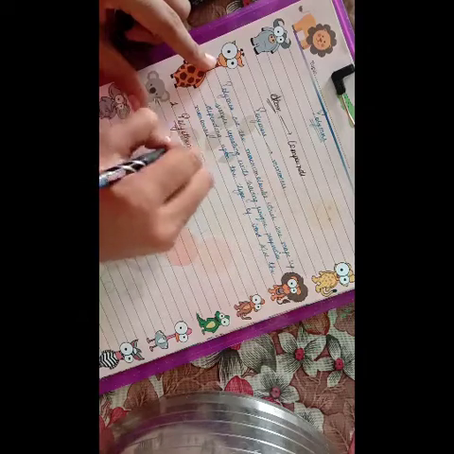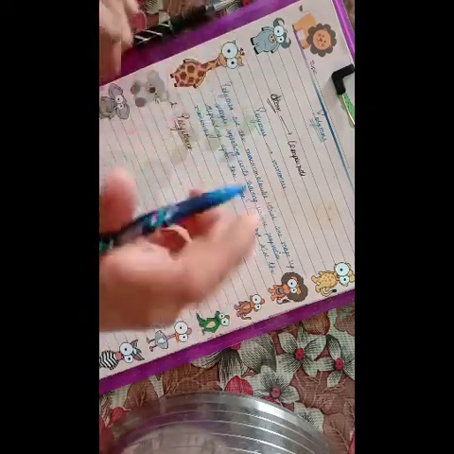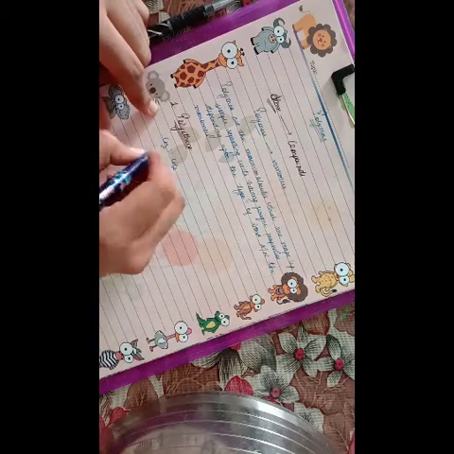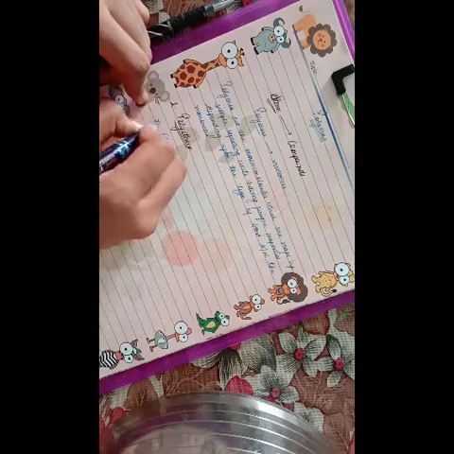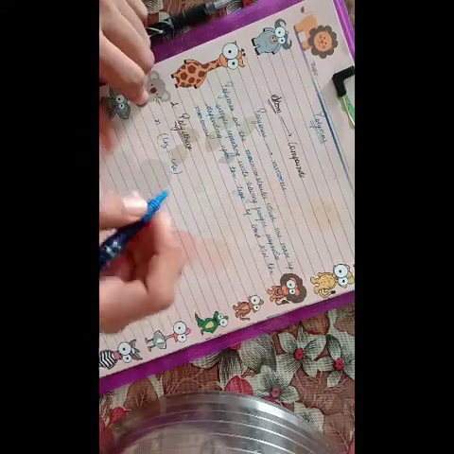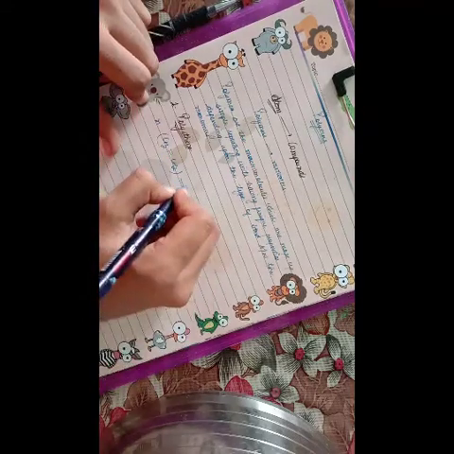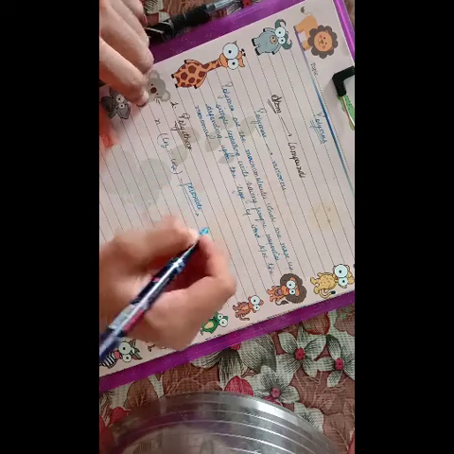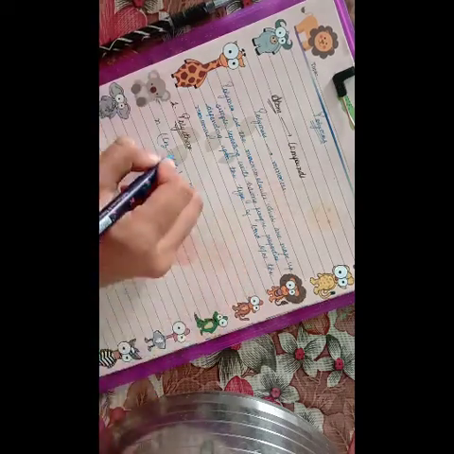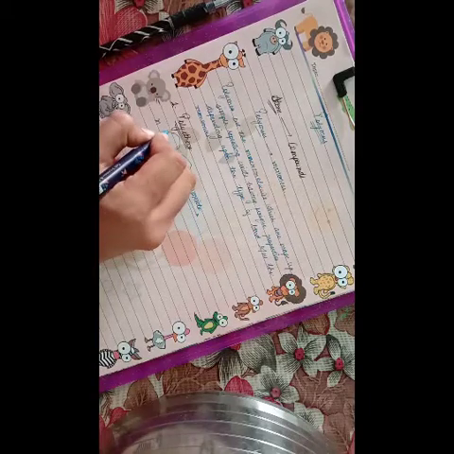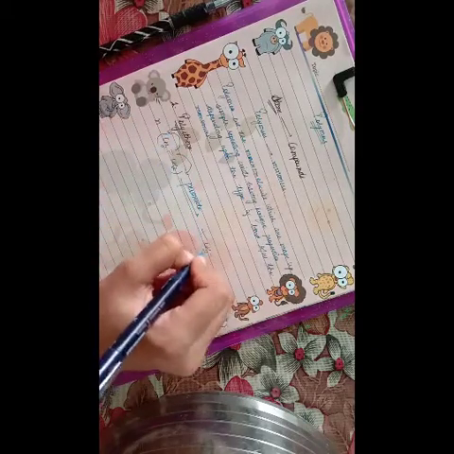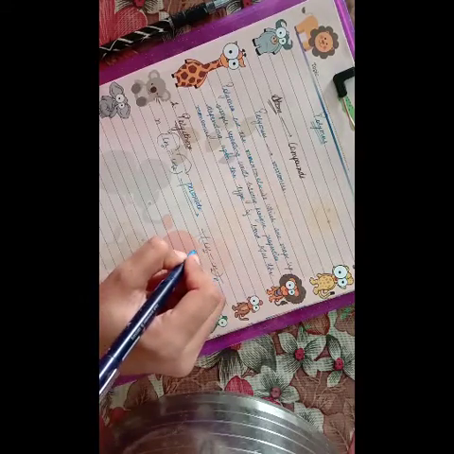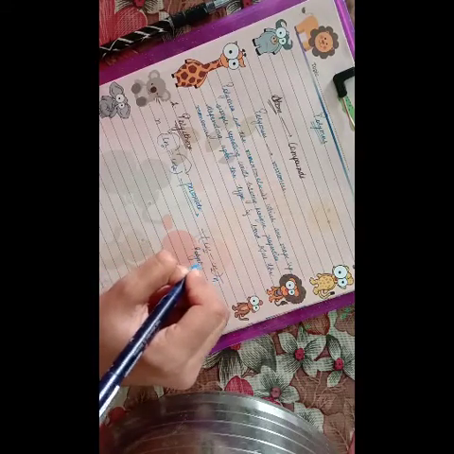Polyethene, which we generally use in our day-to-day life, is made up of ethene. We will take as many ethenes as we can, and then do the polymerization reaction in the presence of peroxide, and then the double bond will break and it will form a chain of repeating units, and it is called polyethene.